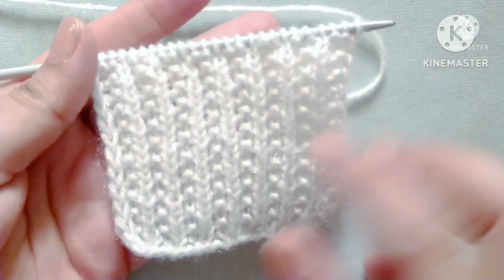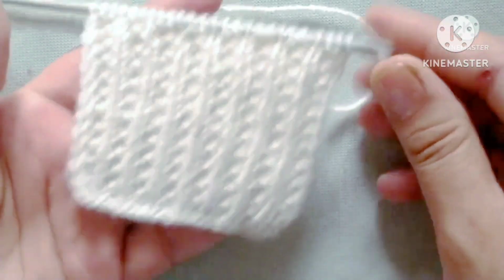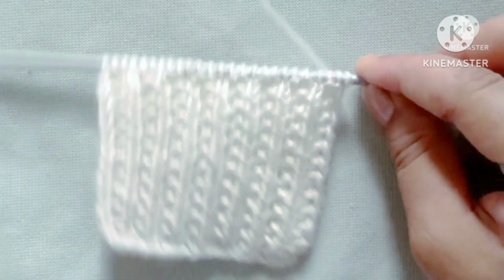So friends, we will repeat our 2 rows for the desired length of the pattern.